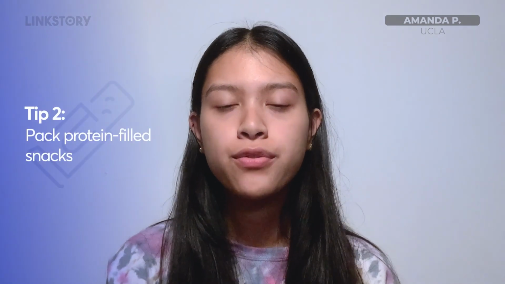My second tip is to pack protein-filled snacks for your breaks. So while you're not allowed to eat during the actual SAT test, you are given 5 to 10 minute breaks throughout the testing period. Just make sure you're checking your testing schedule because it really depends by region to region what this might look like, and making sure that you're eating at only the appropriate times for the test.